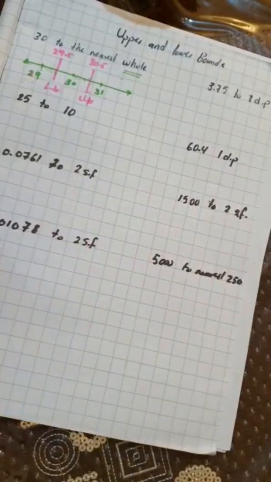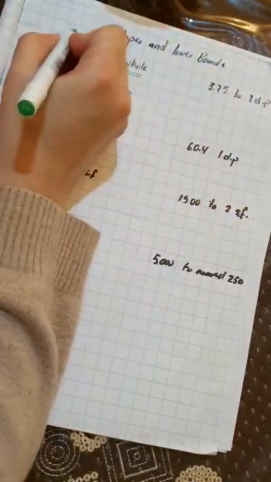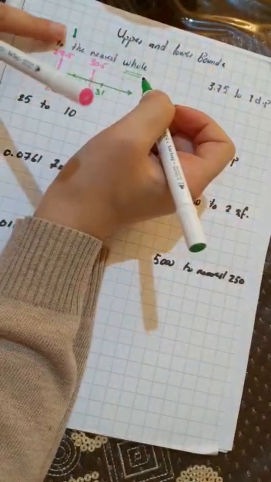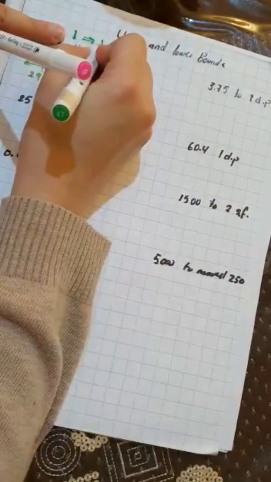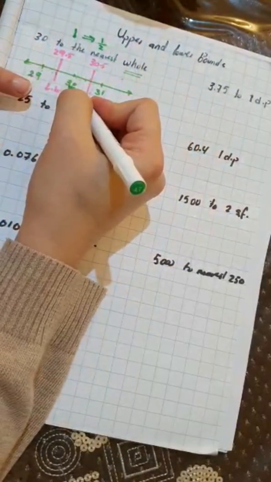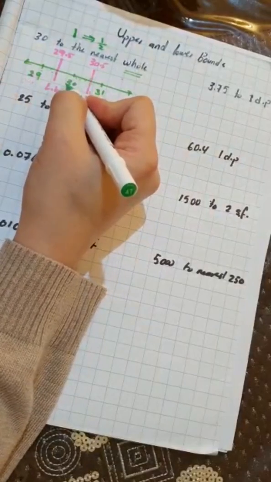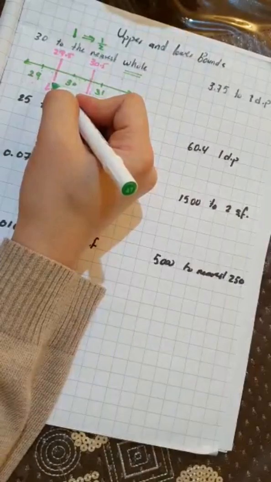Okay, I'm going for another way to find this one. If they tell me to the nearest whole number, I'm going to put 1 in the place of the whole number. So I want half of this one. So by adding half to the given number and subtracting half from the given number, I'm going to get the upper and the lower bound.